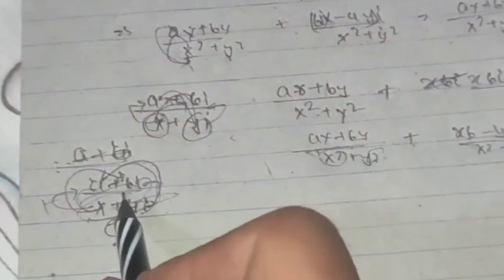Okay, the denominator is the sum of the squares, individual squares, and add. Okay, this is the complex number.